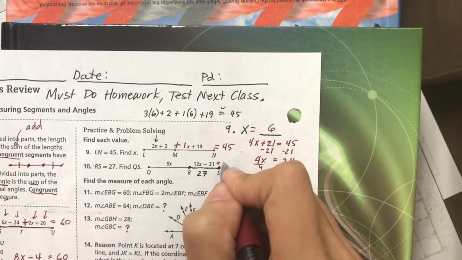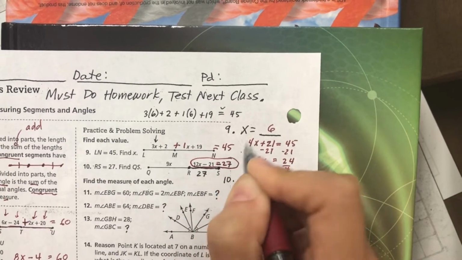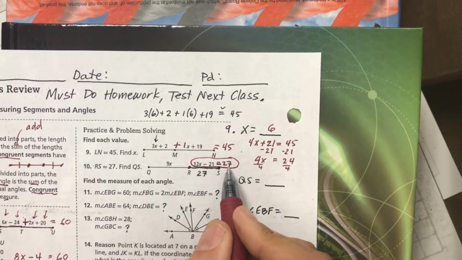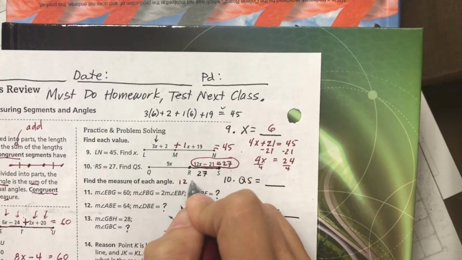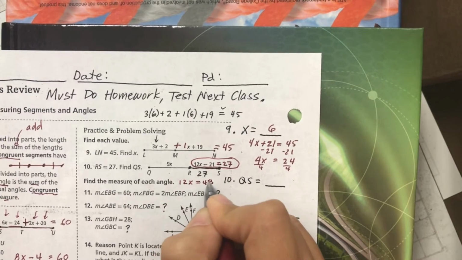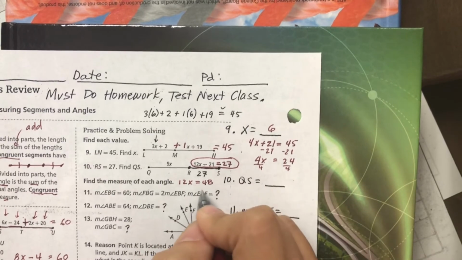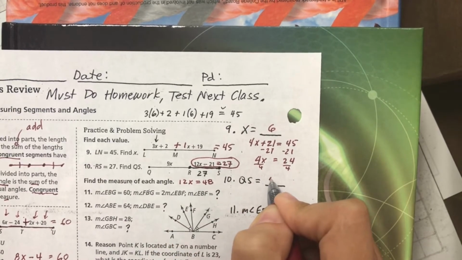So this part should equal 27. Here's my equation. So I'm going to add 21 on both sides and get 12x equals 48. And if I divide 12 on both sides, I get 4.